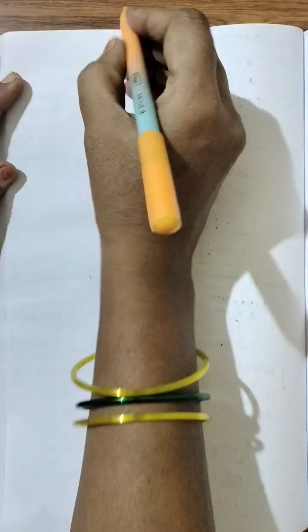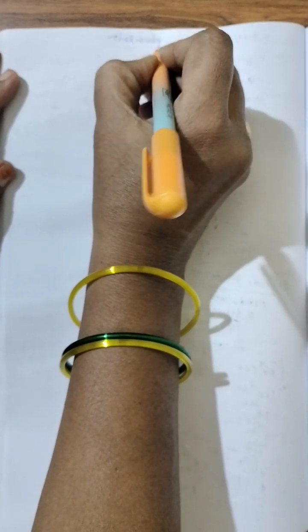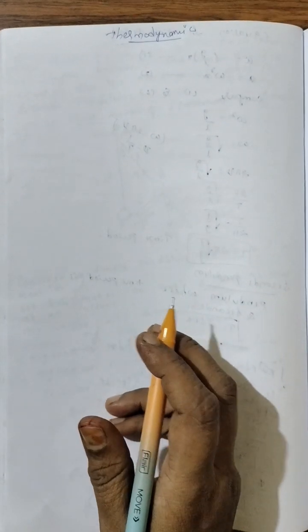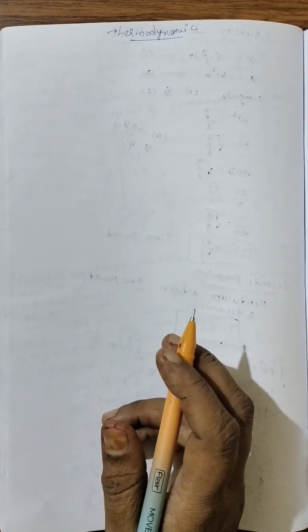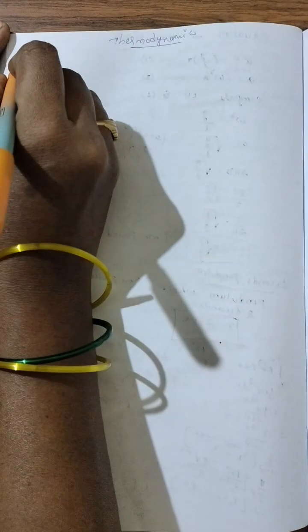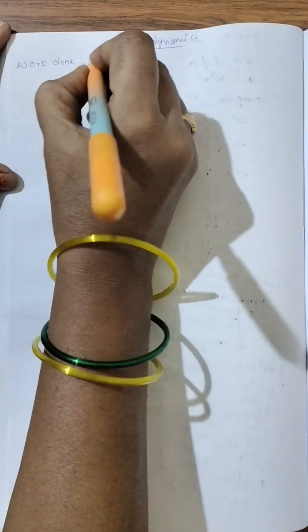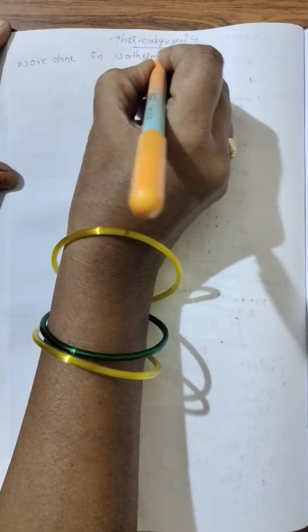Before going for the long answers of chapter 13 thermodynamics, let us discuss the two SAQs: one, work done in isothermal process, other, work done in adiabatic process. So first, work done in isothermal process.